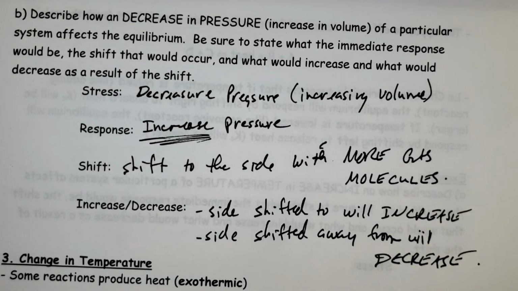I usually like to think in terms of pressure. I find it a little bit easier. So what we'll do is we'll stop the video there, then we'll come back, look at the third possible stress, temperature, and then hopefully we'll be able to go through some examples using these ideas.